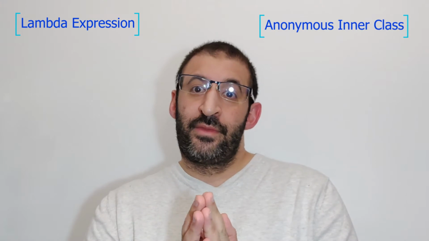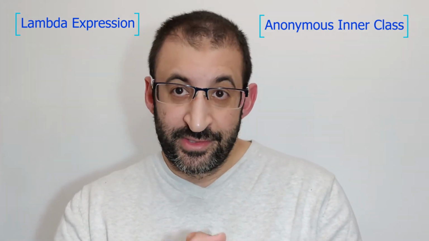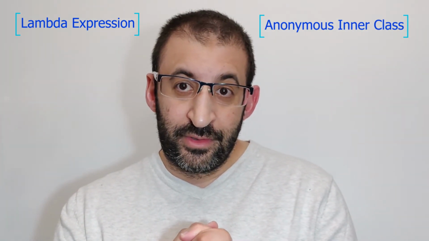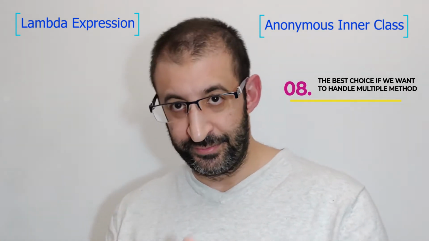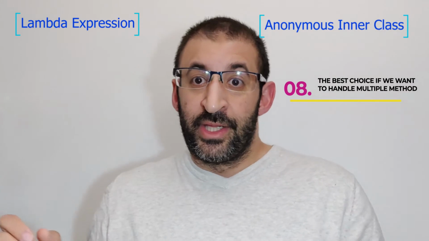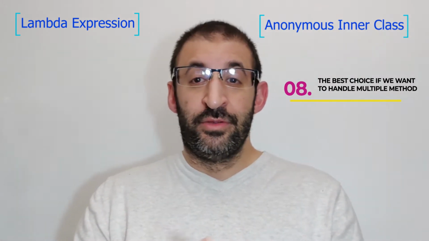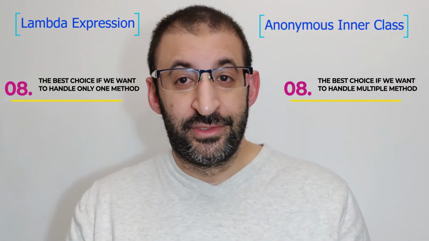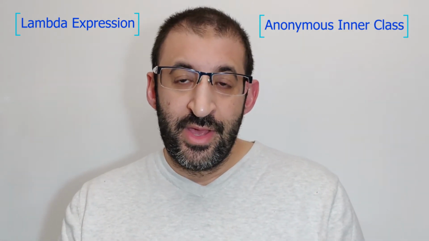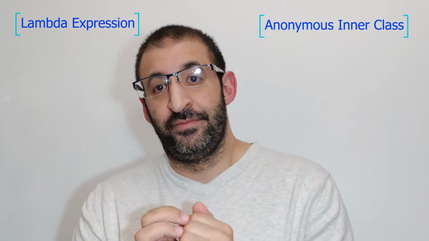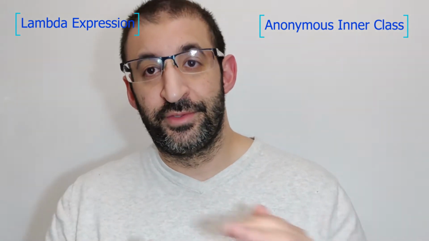Also, an anonymous inner class will be good if we want to handle multiple methods. But a Lambda expression will be the best choice if we want to handle only one abstract method. And the last difference between them, what do we have also.